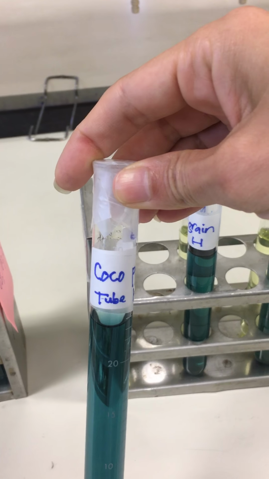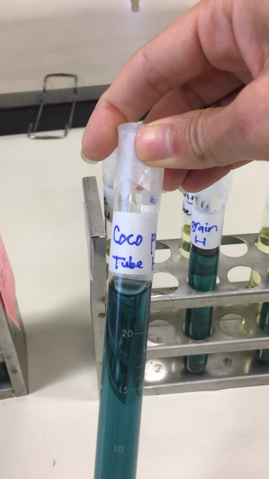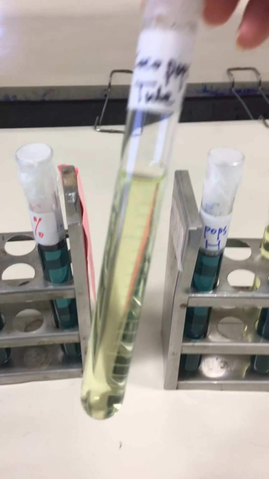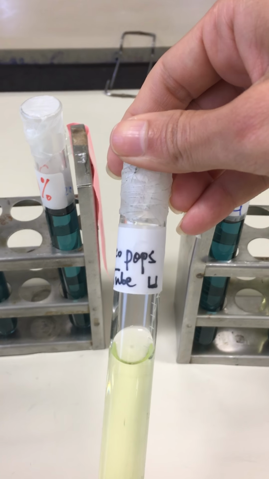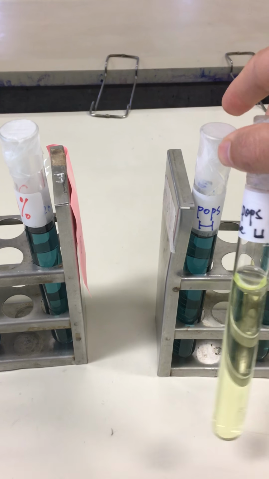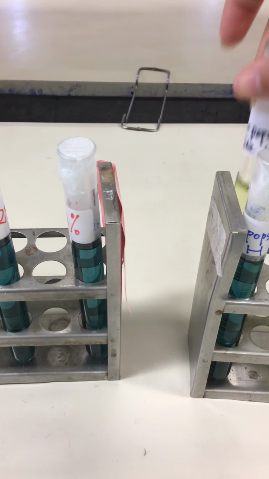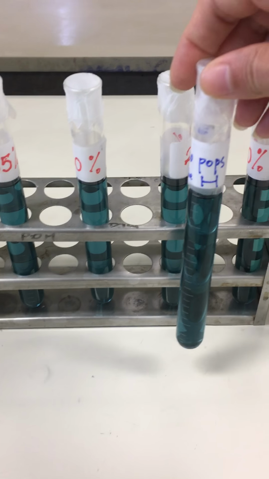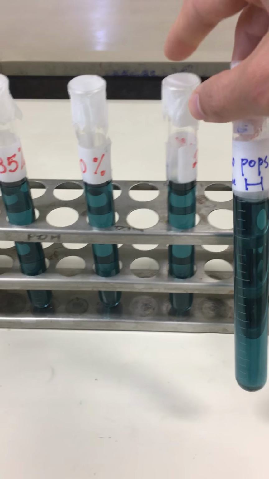For example, this is Cocoa Pops tube H, and this is Cocoa Pops tube U. When you come to the lab, you're supposed to compare the color of this tube with the control set.